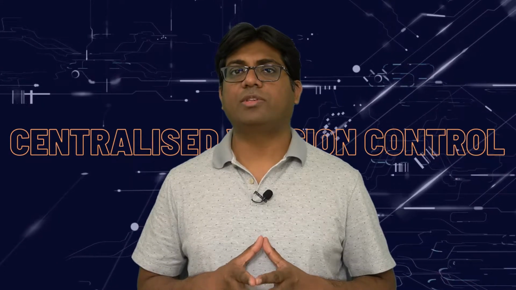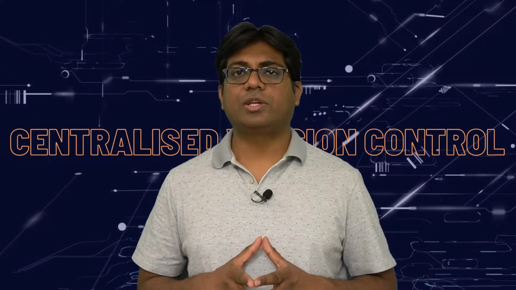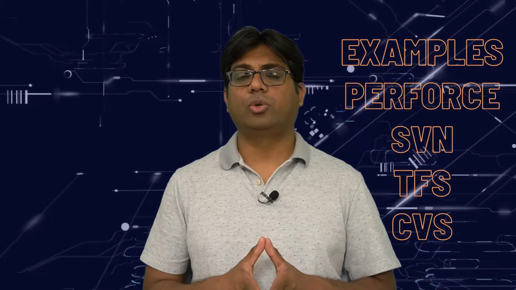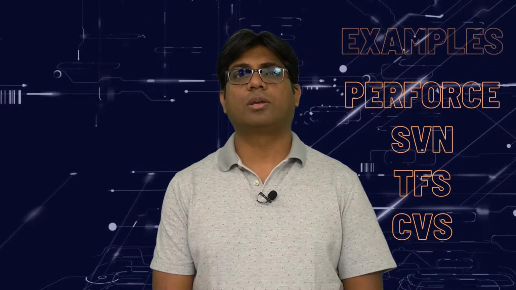This system has a single server which contains all the versioned files and a number of clients which check out from that central place. This setup offers many advantages over the local VCS. For example, everyone knows to a certain extent what everyone else is doing, and also the administrator can control things to a greater extent as compared to a local VCS.